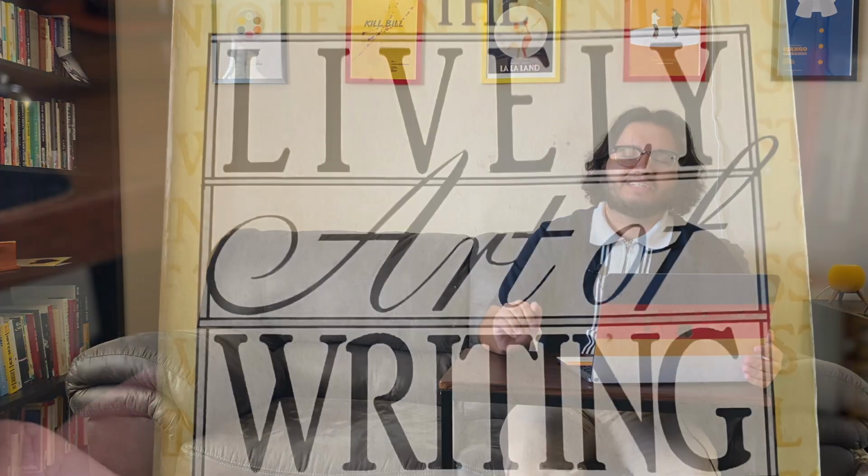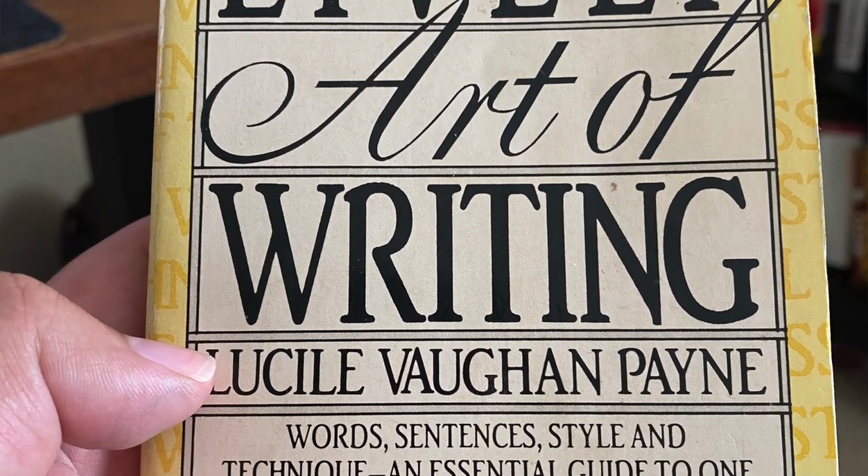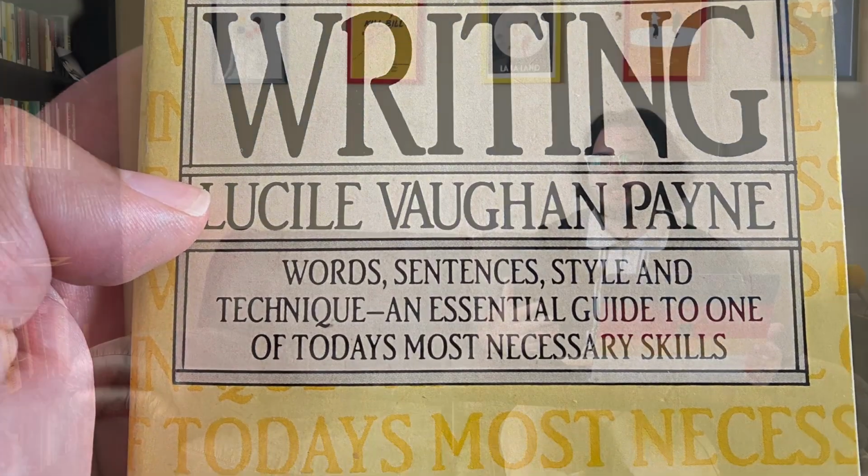But the more versatile ones are called paragraph hooks. And I'm taking this from a book that I read a long time ago, but found very useful. It's The Lively Art of Writing. One paragraph hook that this author really emphasizes is just using a key word or phrase from one paragraph to the next.